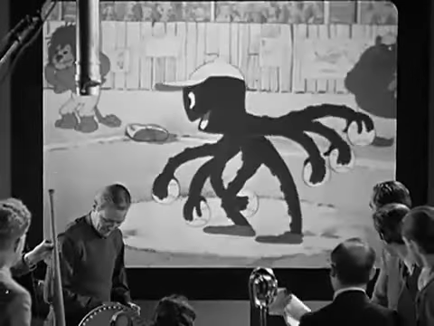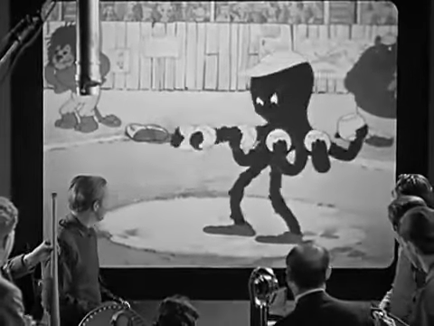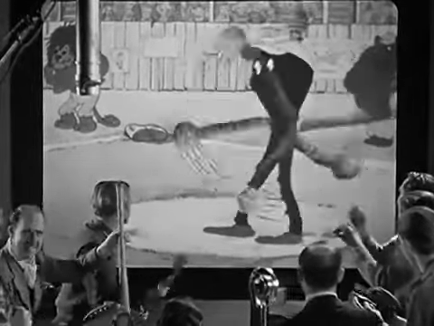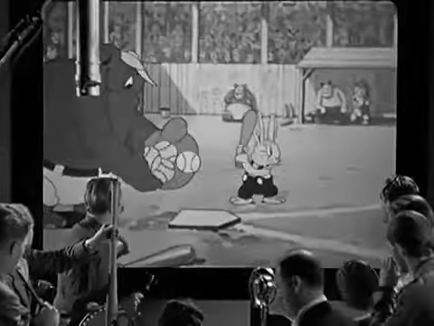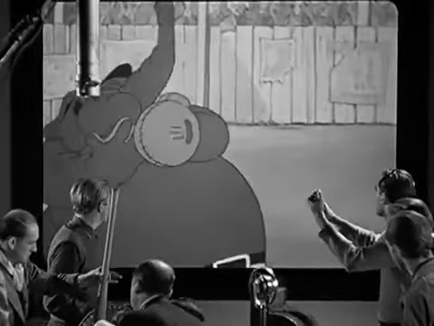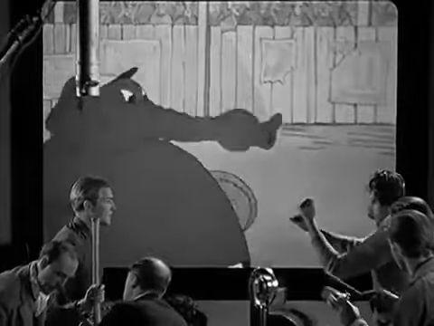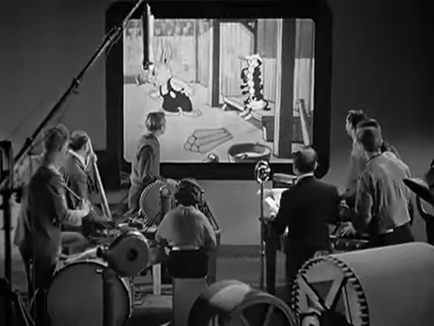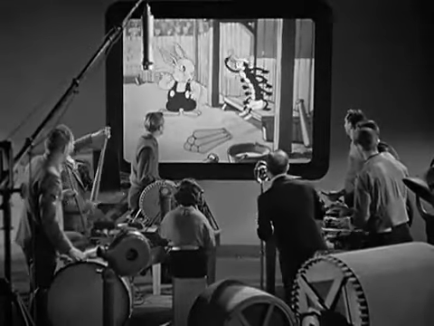There goes a new pitcher in for the Giants. It's Oliver Octopus. Six strikes. You're out. Uh-oh, Oswald's sending in a pinch hitter.